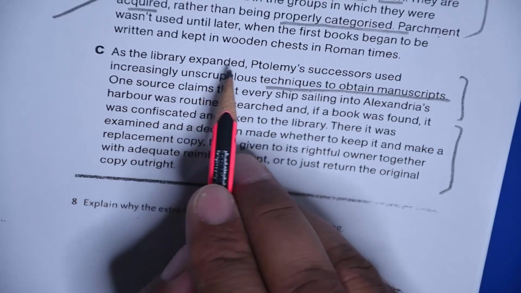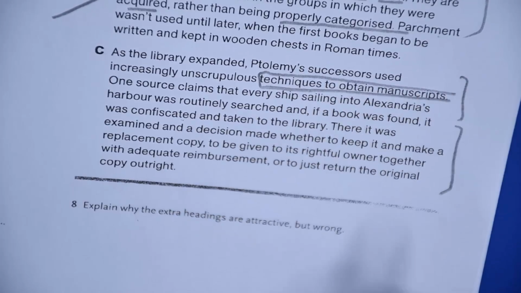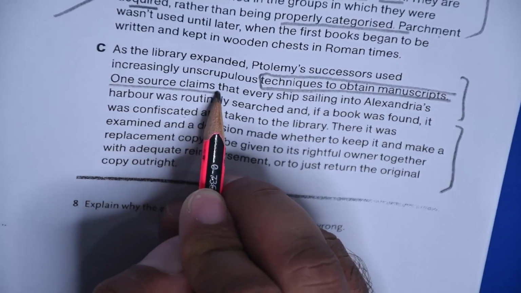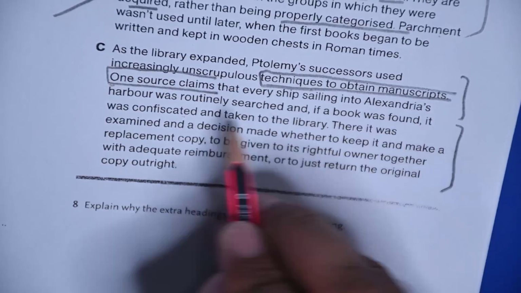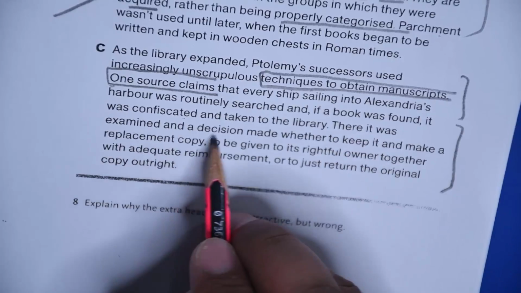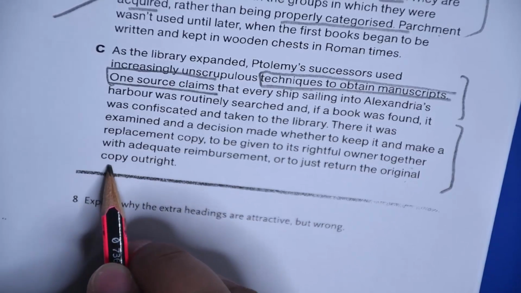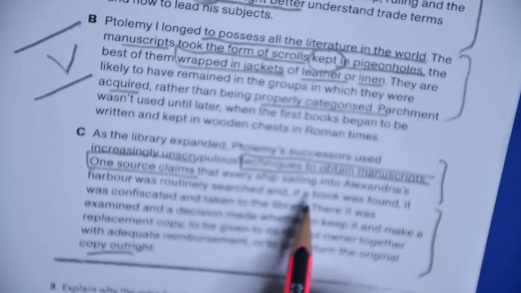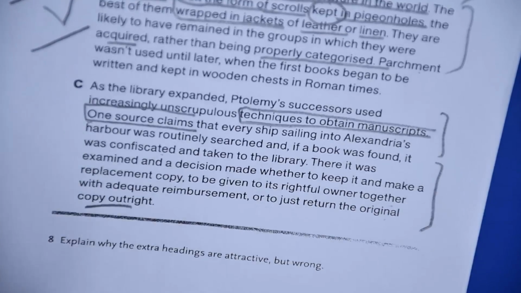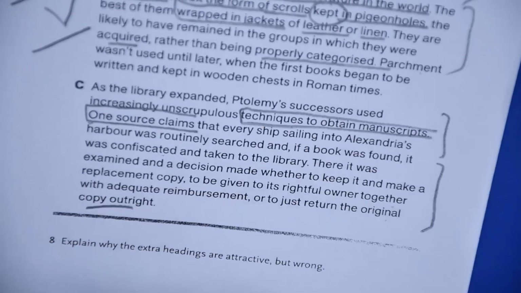Anyways, now see that as the library expanded, techniques to obtain manuscripts. Now this is their collection method, and then they mention one source claims. One source means one collection method, that every ship sailing into Alexandria's harbor was searched. There it was examined and then either a copy was given to the rightful owner, or just the original copy was returned outright. So replacing lost books? No, they only said if a book was found, not the lost book. If a book was only found, which was not lost, if it was found with somebody.